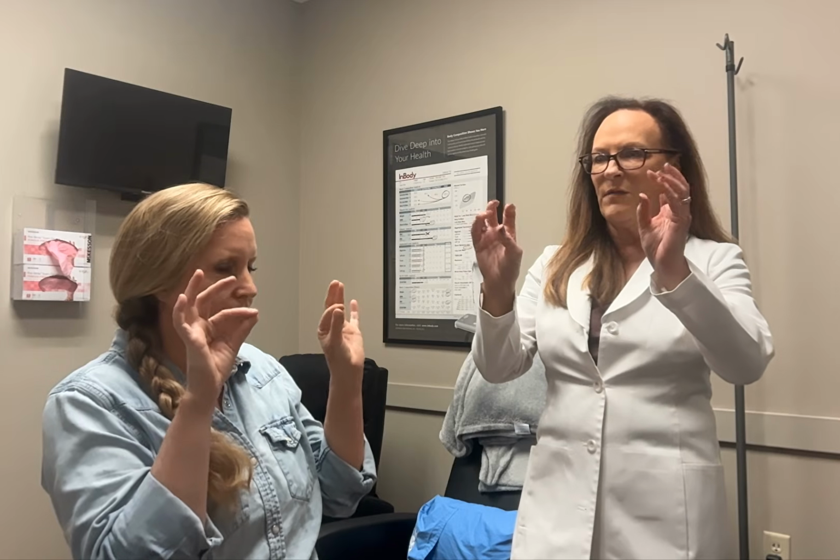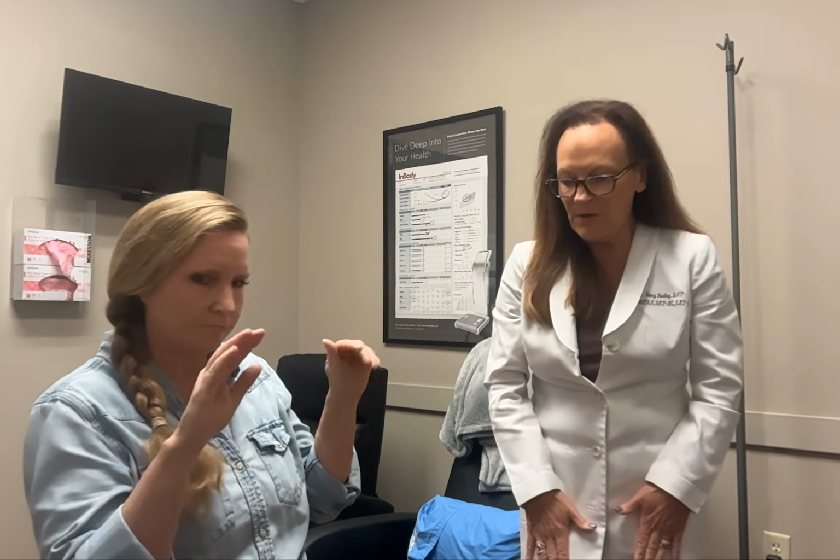Next, we're going to assess the cerebellar coordination with rapid alternating movements and have you check using your fingers and thumbs back and forth, and then hands on your legs, and we want you to flip-flop back and forth. Okay, those are normal and well coordinated.